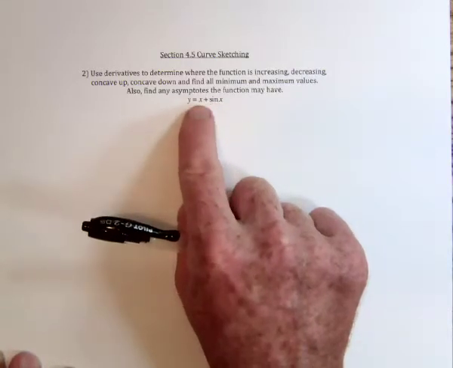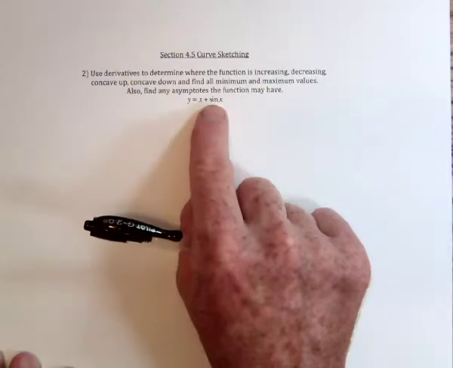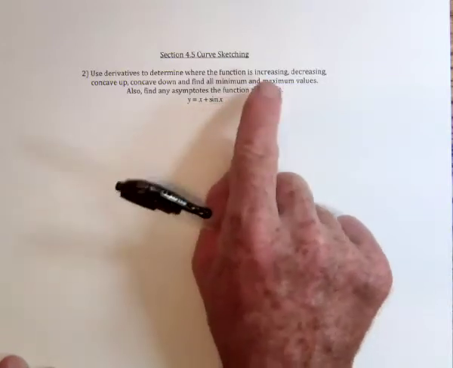So this is going to say as you go out sort of along the line of y equal x, then have it go up and down and up and down. So there's not going to be any asymptotes. We just need to do the first derivative and the second derivative stuff.